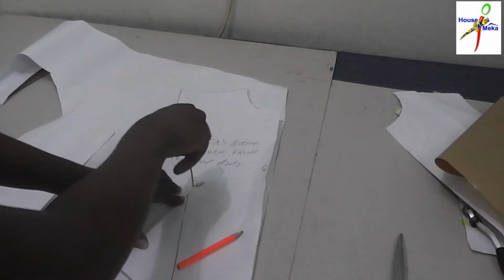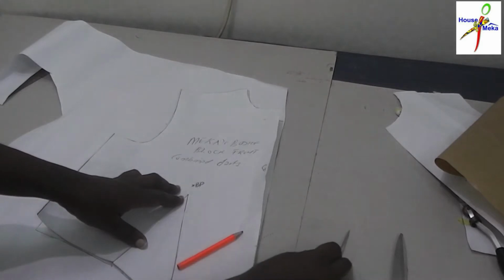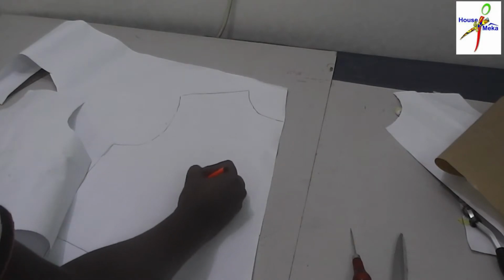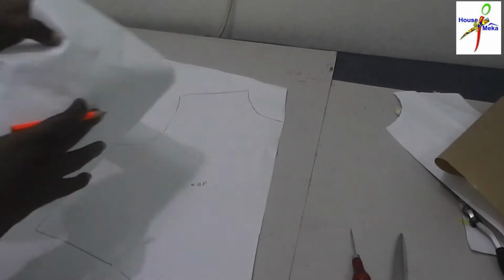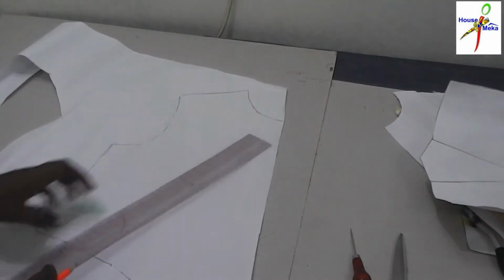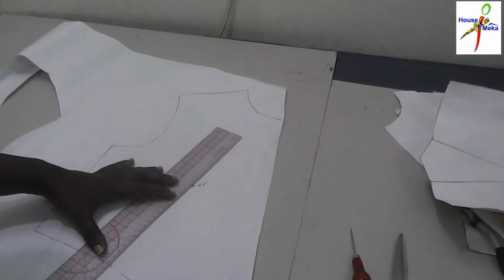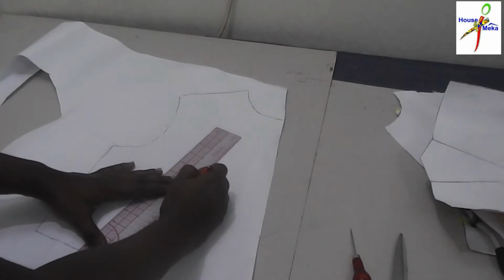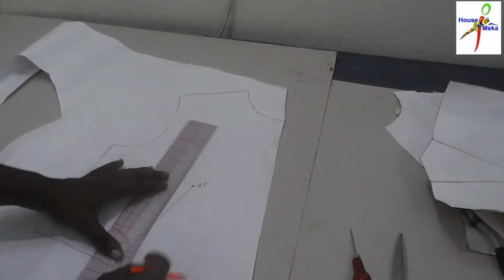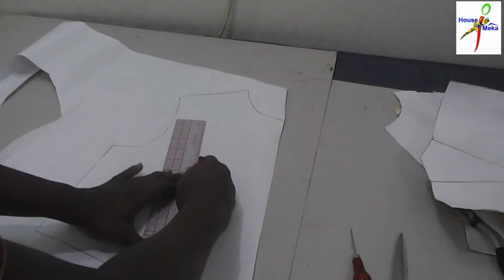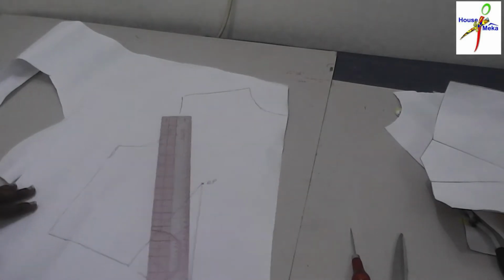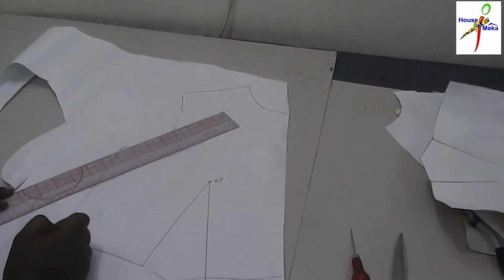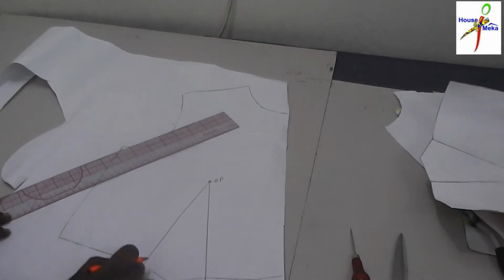So I'm going to mark my bust point there. Because I want to transfer to a French dart, I'm going to draw my darts all the way to the bust point. You see that? So we remember that my French dart goes down towards the waistline.